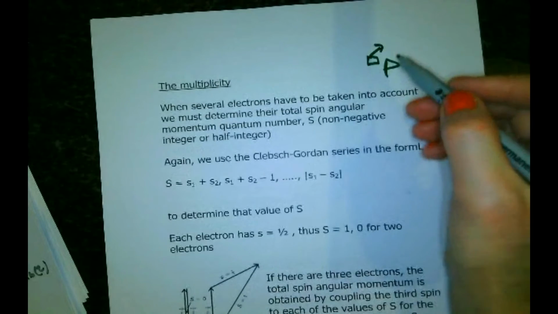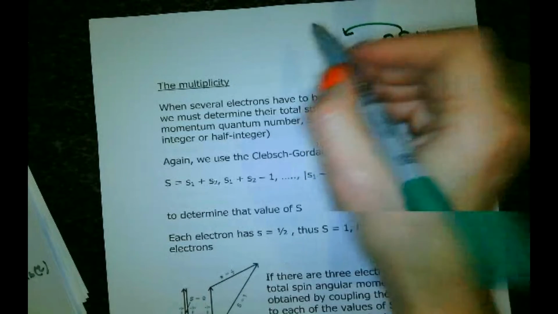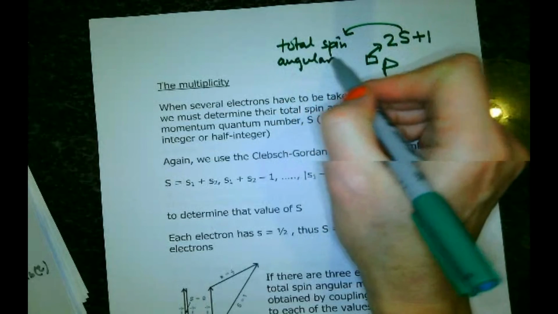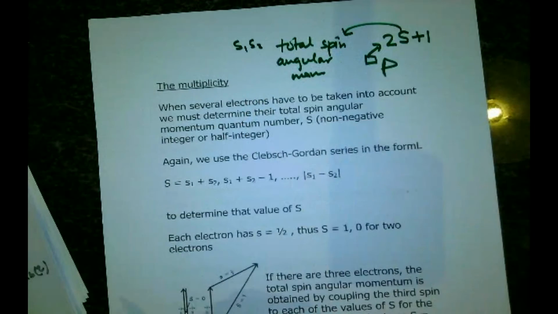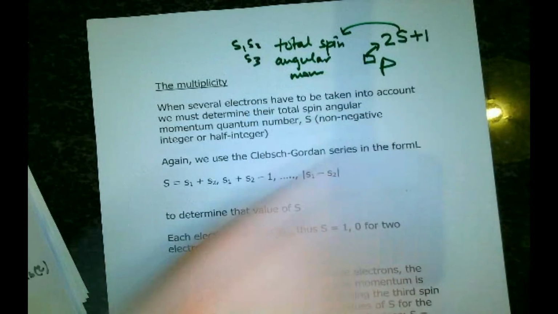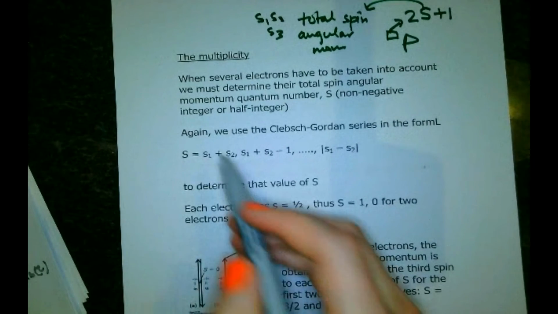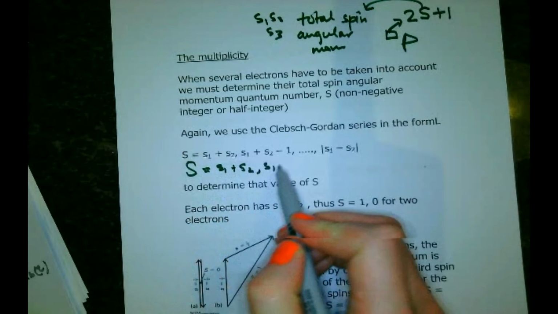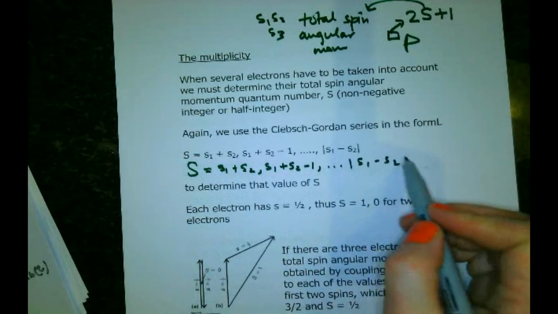And that is basically equal to 2 times uppercase S plus 1, where uppercase S is the total spin angular momentum, which you get by coupling all the lowercase s's, S1, S2, S3, depending on how many you have. And you do that in exactly the same way. You use a Clebsch-Gordan series. So uppercase S is S1 plus S2, S1 plus S2 minus 1, down to your minimum, which is S1 minus S2.